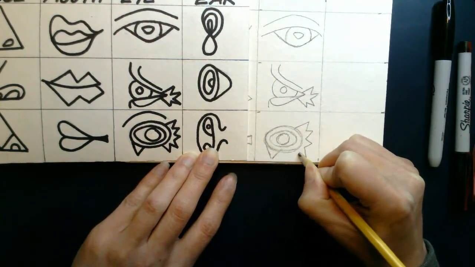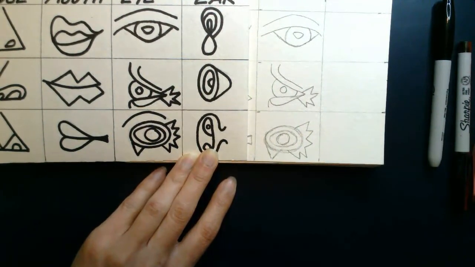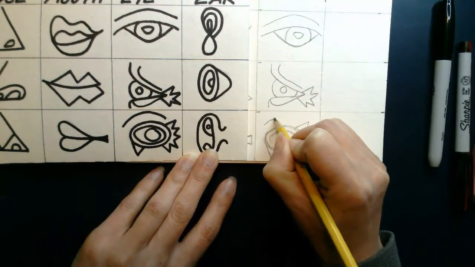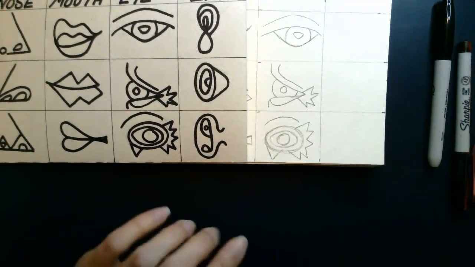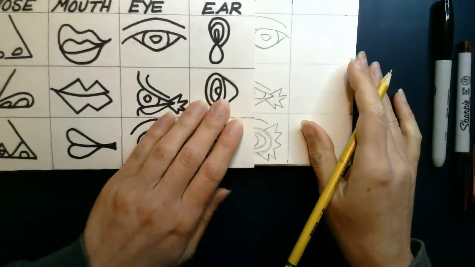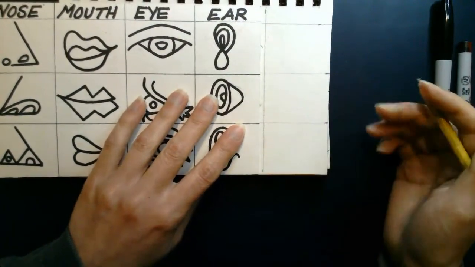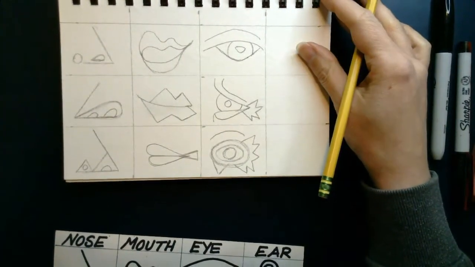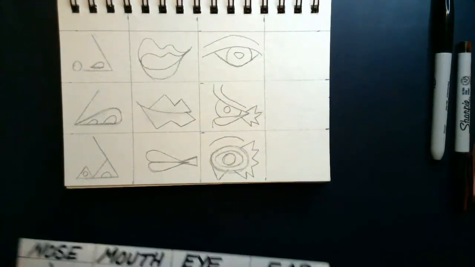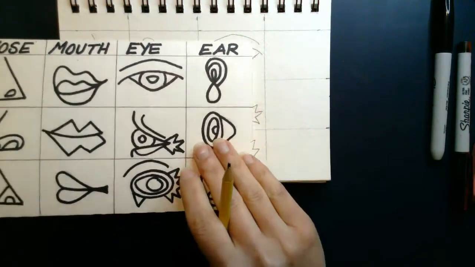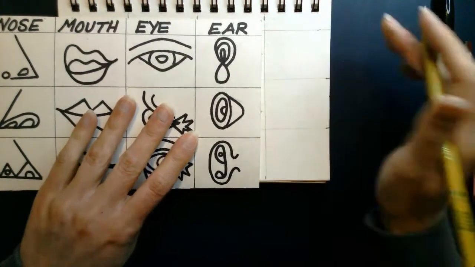Sharper one down here. Back up. And then of course I'm going to add this line above it. Okay. Now, the ears. Our last feature that we're going to work on. These are really nice because they're pretty simple. We can do them pretty quickly and they're going to work together pretty nicely to create something really cool as we move through the lesson.